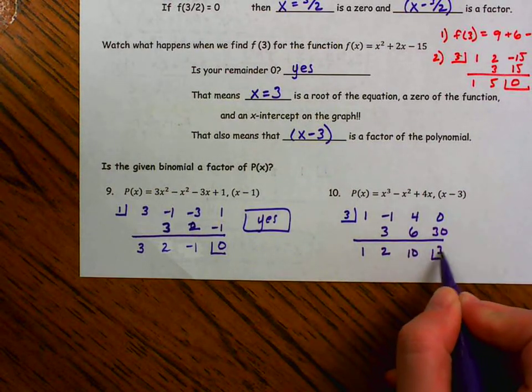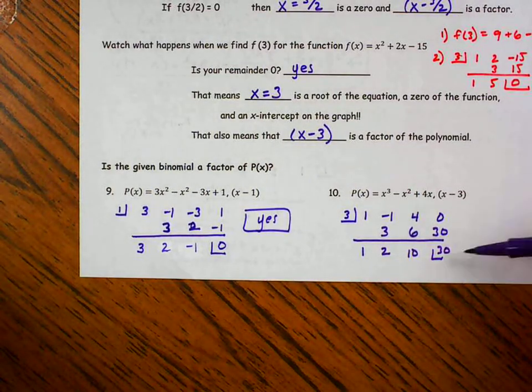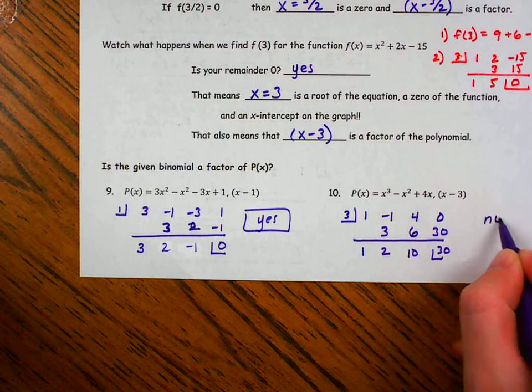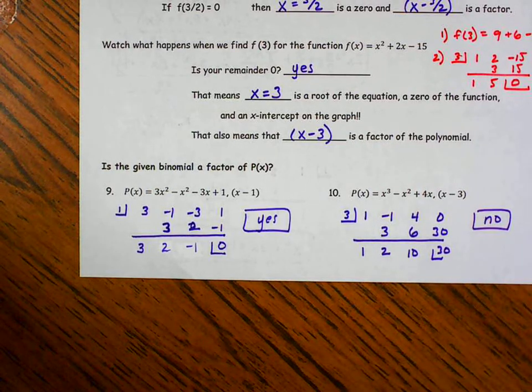And now you can see I have a remainder of 30. Since my remainder isn't 0, that means this did not divide in evenly, therefore it's not a 0. If you have a problem like this, you can't just put yes or no. You need to show some kind of work that justifies your answer. So that's a quick overview of the remainder and the factor theorem.